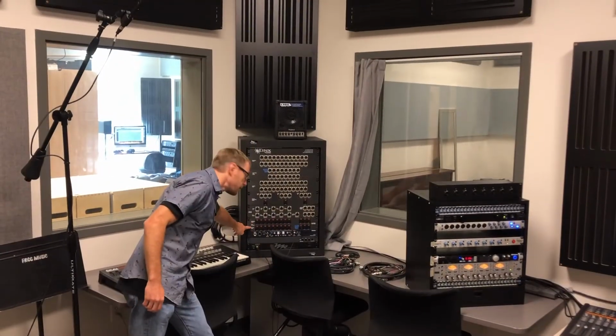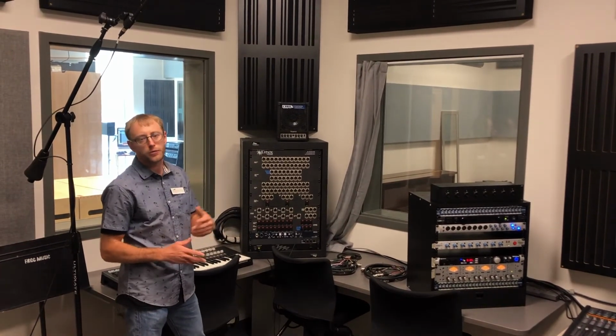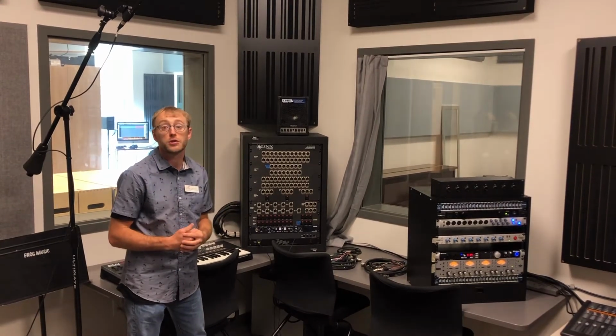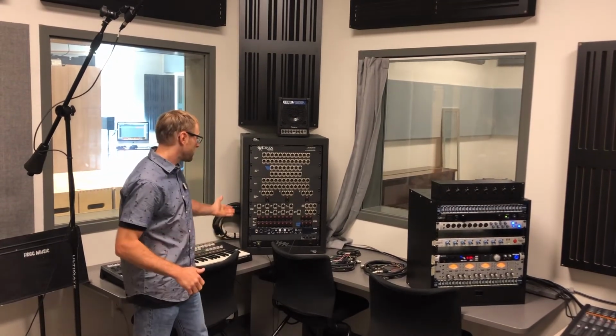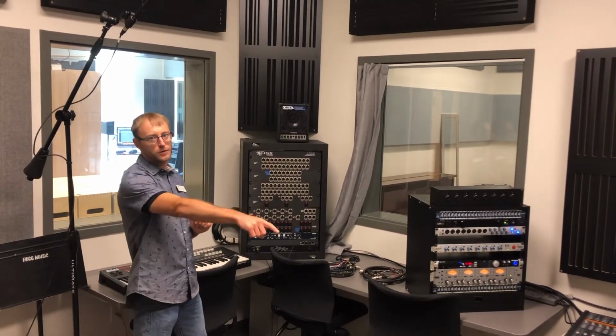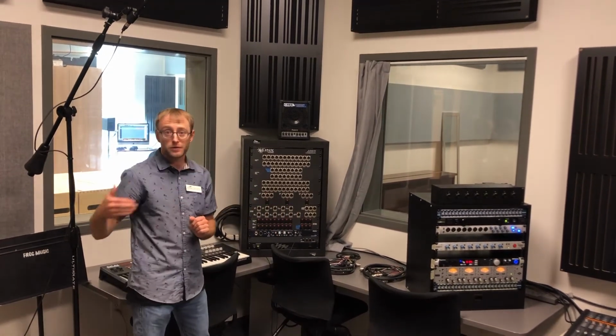So all of the lines on the portion at the bottom here, this module has all of the line inputs. So for routing headphone mixes using TRS or 1/4-inch cables for instruments, you have those, and those are bidirectional, meaning that you can send signal from the control room out into the studio, or you can run signal from the studio room into the control room.